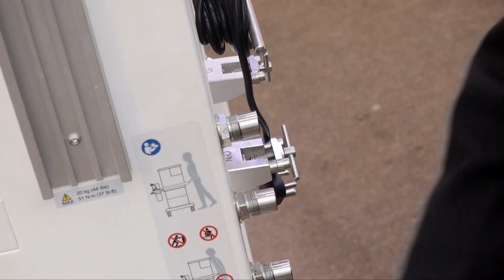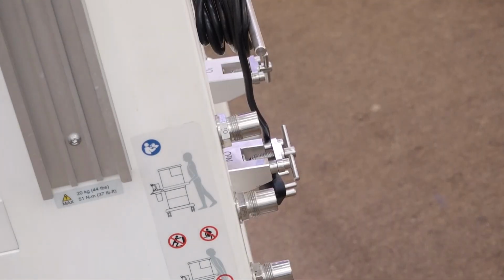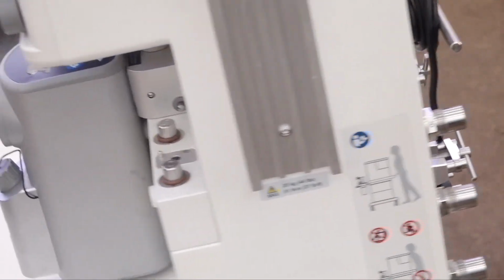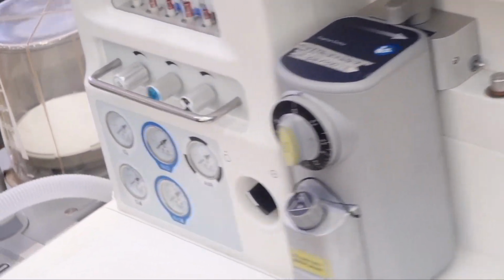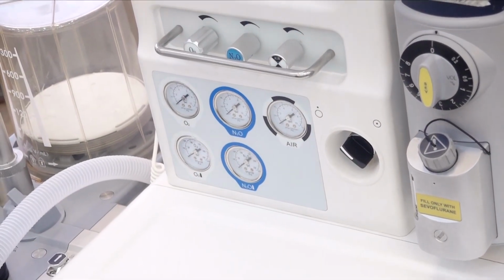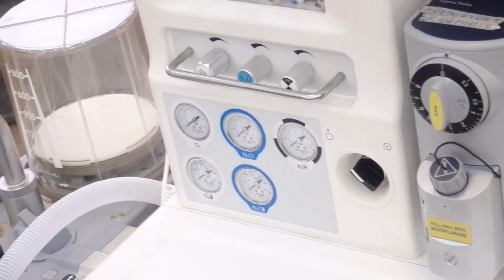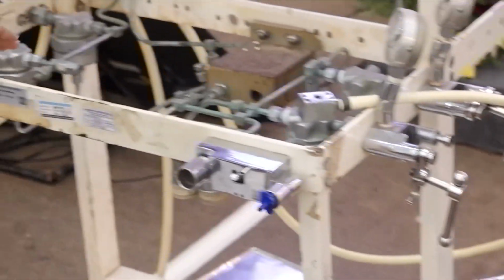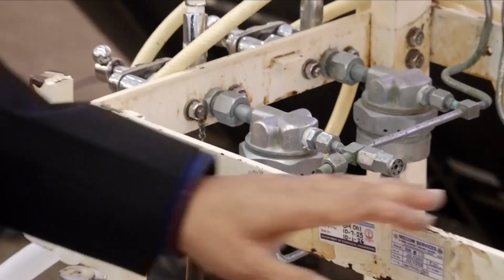And then you have the pressure gauges. These are the pressure gauges. Even in the modern workstations, you have the pressure gauges, unless it is an electronic one. And then the pressure regulators. I told you, these are the pressure regulators. So these are the parts of the high pressure system.